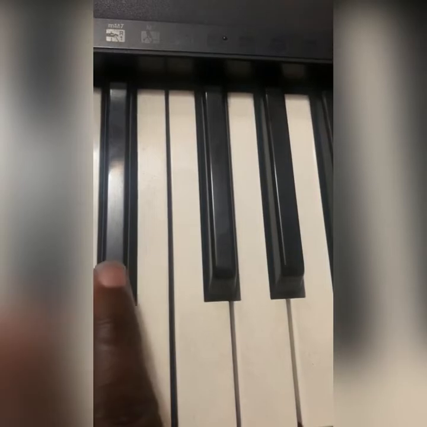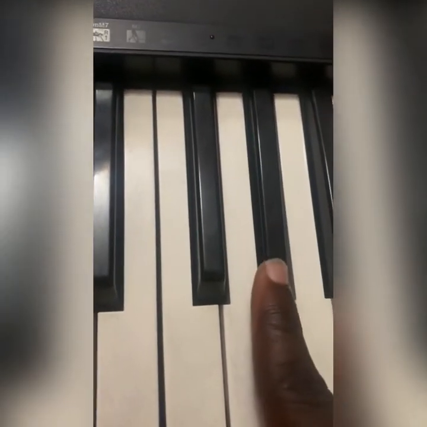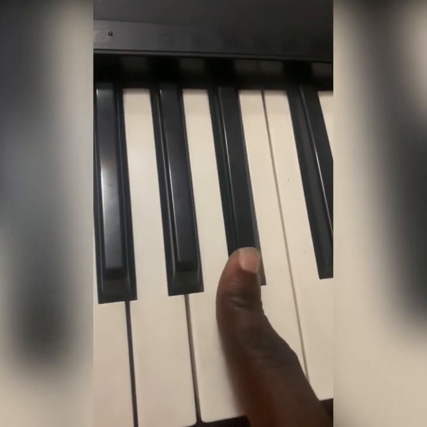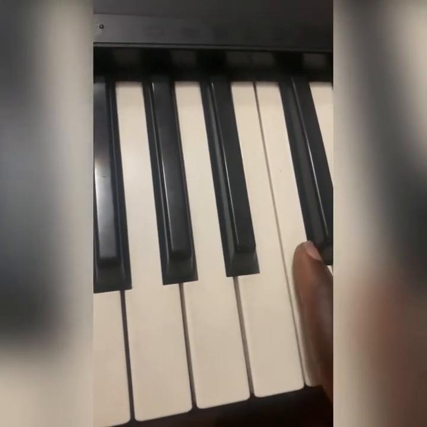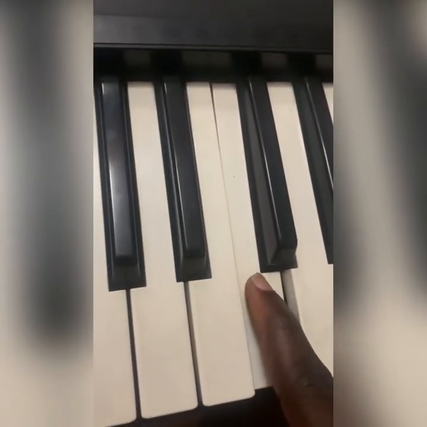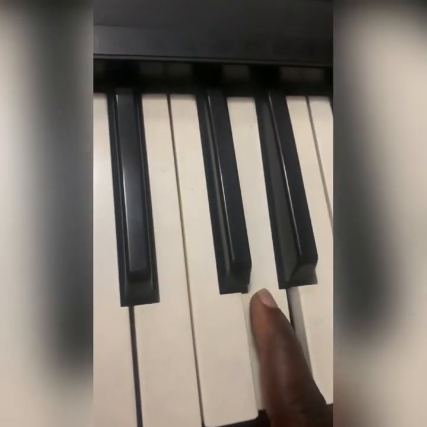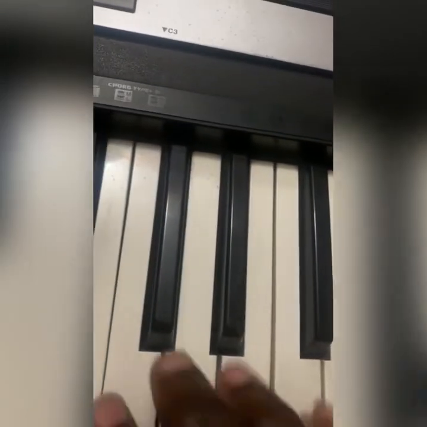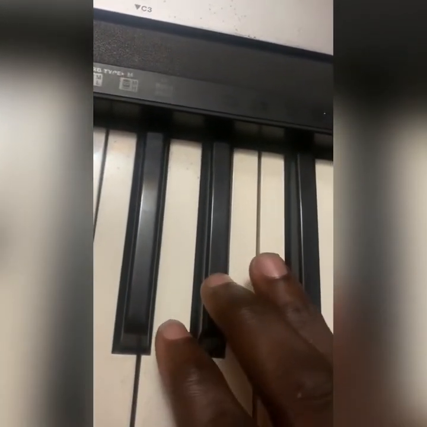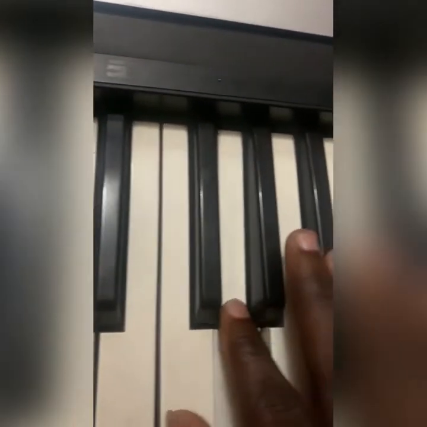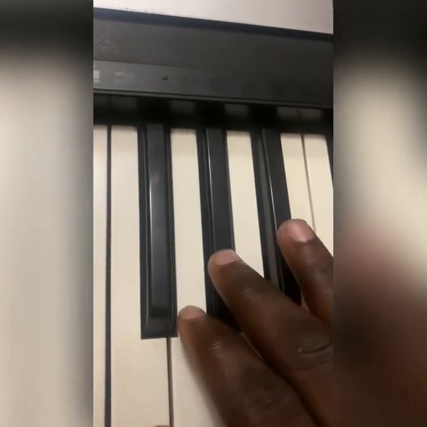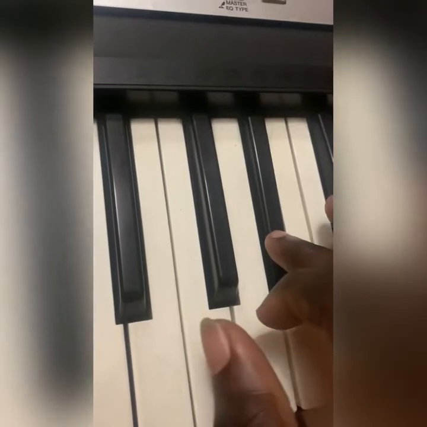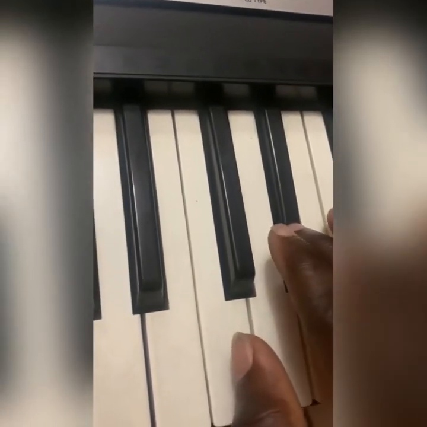Remember, we are playing on E flat. If we move another tone, it goes to B flat. Move another tone, we go to C. Move another tone, we go to D. And move a half step, we go to E flat. So the scale of E flat is E flat, F, G, A flat, B flat, C, D, and E flat. I hope we're able to see this.